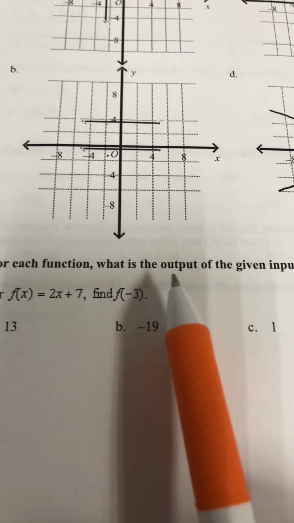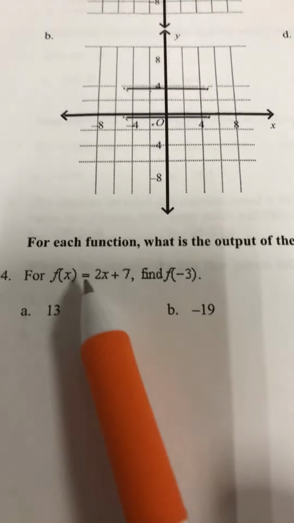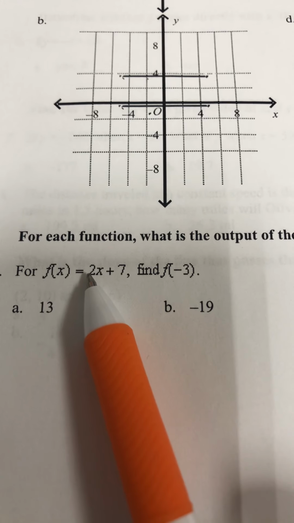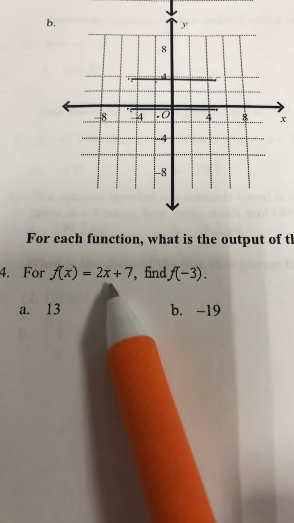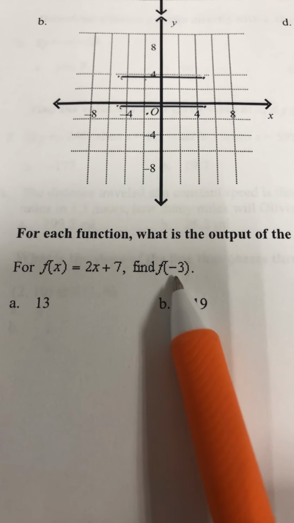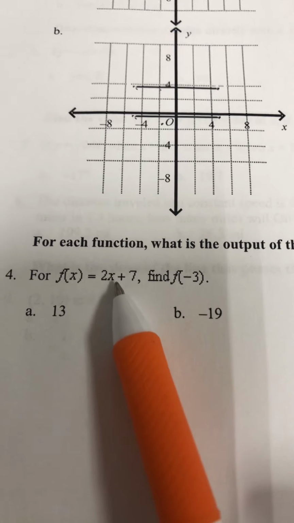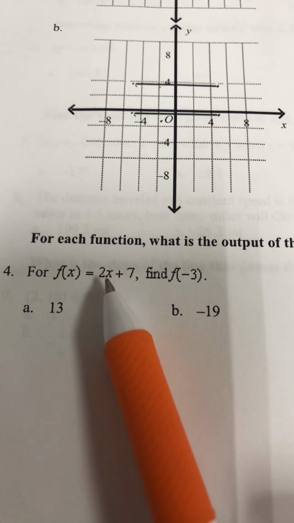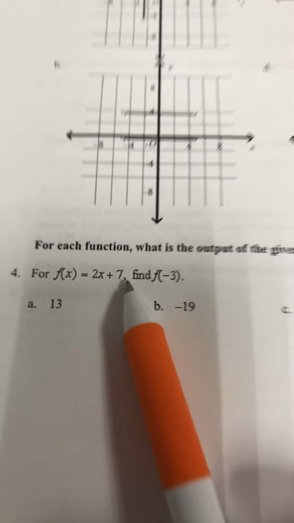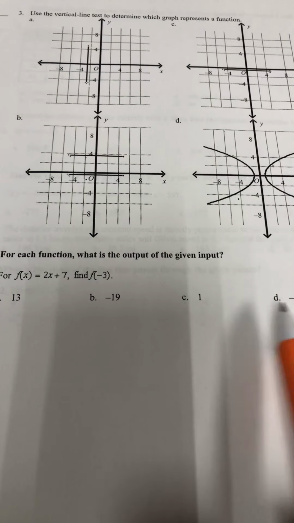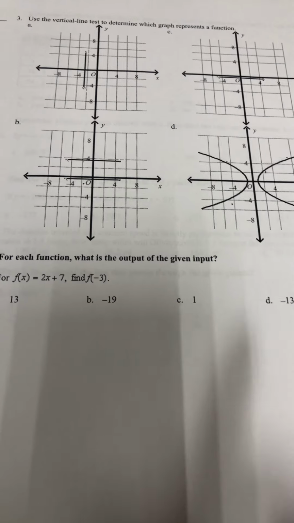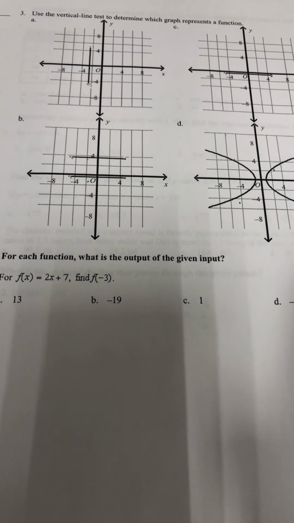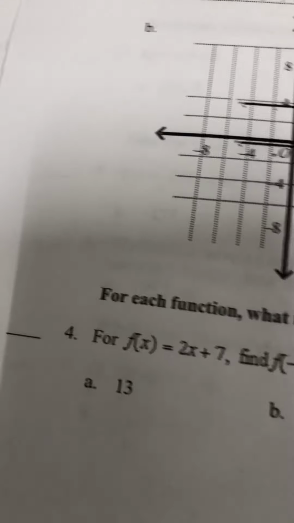For each function, what is the output of the given input? So for the function f of x equals 2x plus 7, find this function when x is negative 3. So all you're going to do is plug in a negative 3 there. So you have 2 times negative 3 plus 7. It's going to be one of these answers. All right. Going on to number 5.